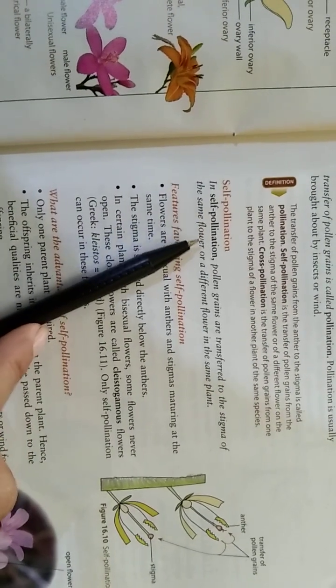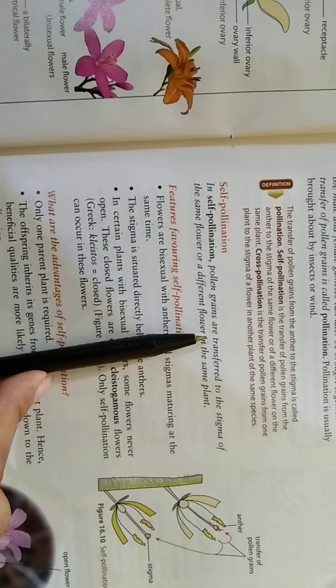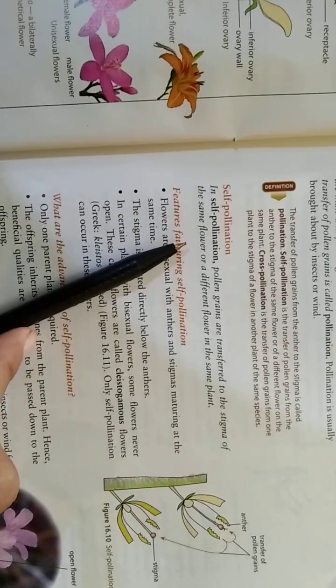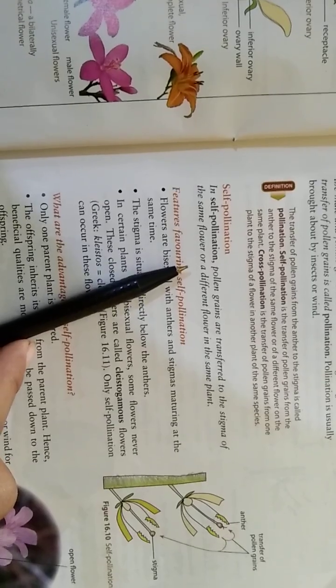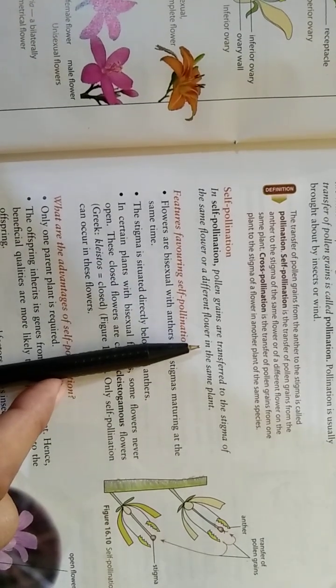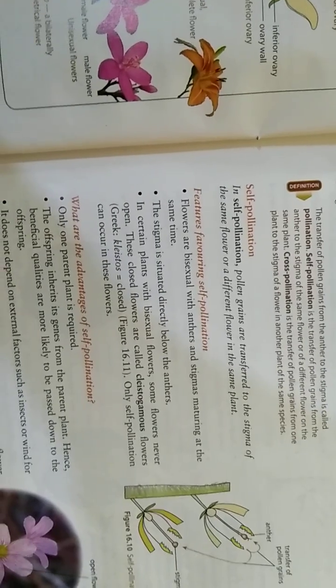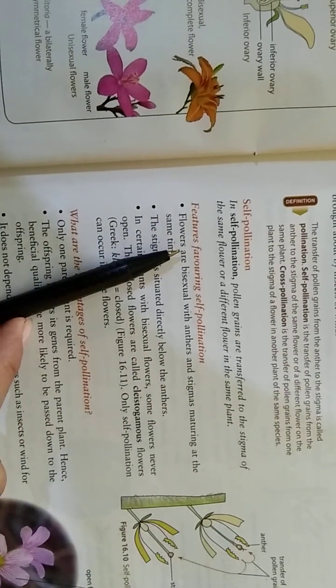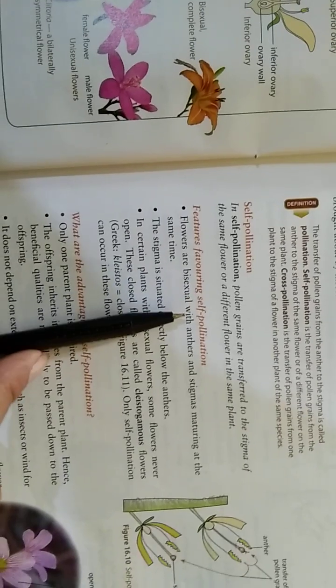Self-pollination. In self-pollination, the pollen grains are transferred to the stigma of the same flower or a different flower on the same plant. Self-pollination: transfer of pollen grains on the flowers of the same plant. Features favoring self-pollination.